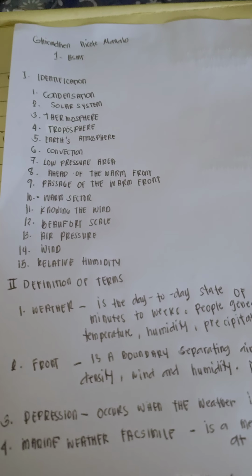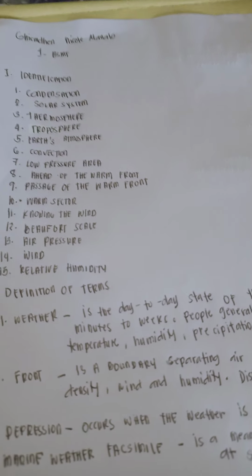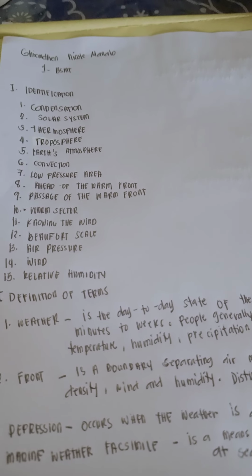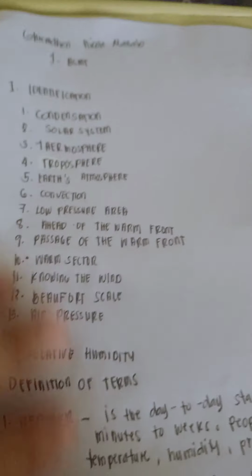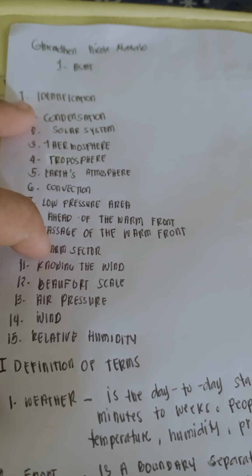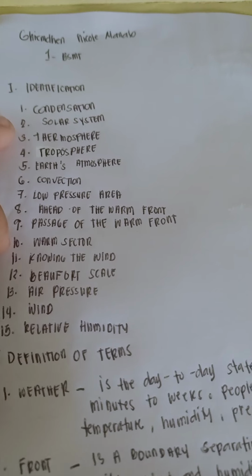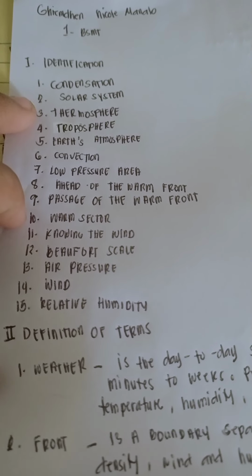Warm, wet air begins rising into the air. The higher it rises, the colder it becomes. Water vapor in the air forms drops. What is the process? The process is condensation. Number 2, what is the driving force of the weather? The driving force of the weather is the solar system.